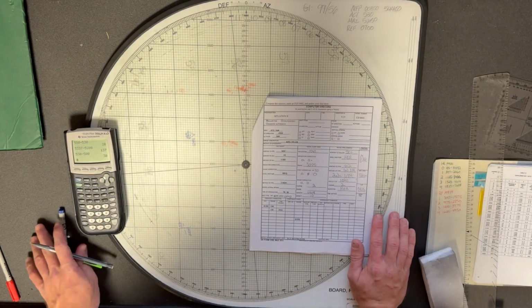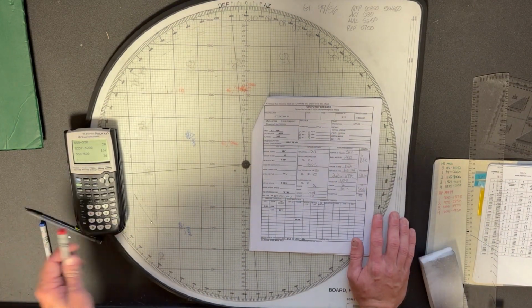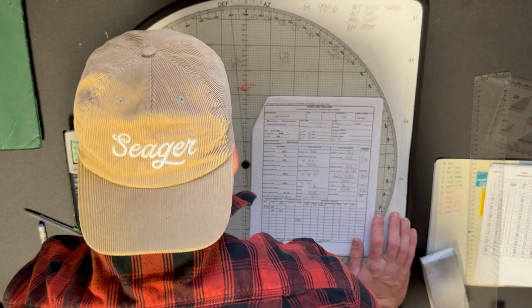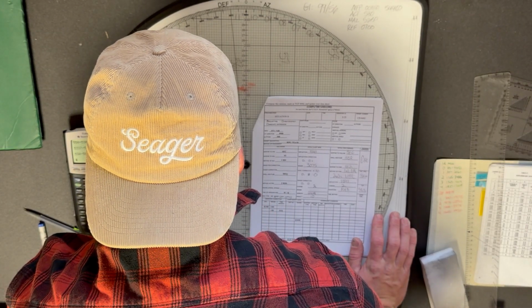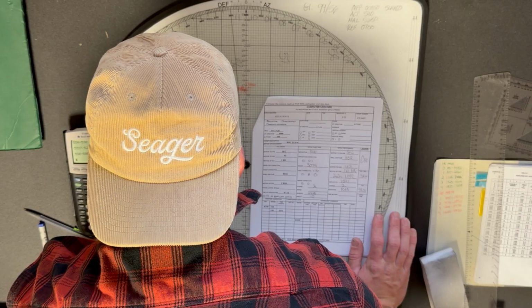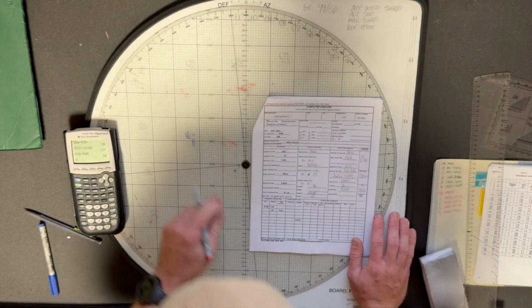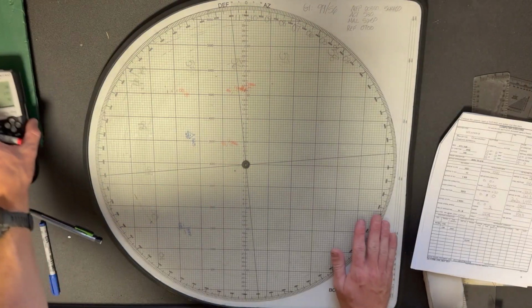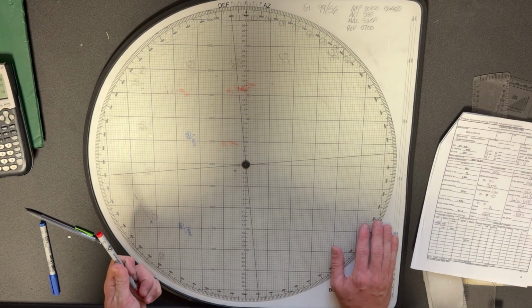The FO comes back, he says right 100, drop 100. So we'll go right 100, and we'll drop 100, and place our new plot. Now we can bring it back to parallel with our MFP.